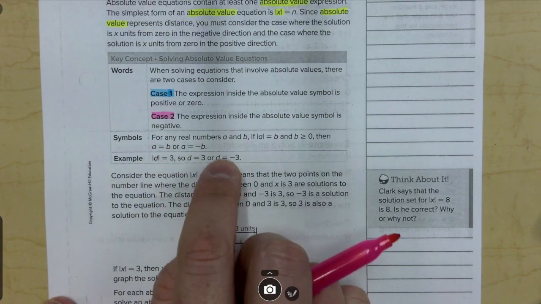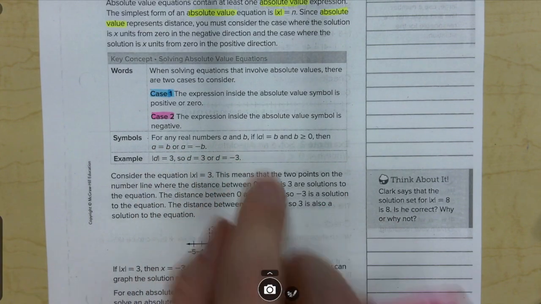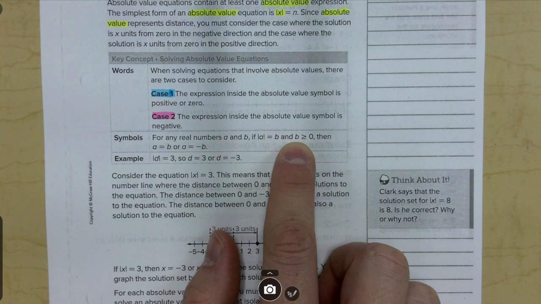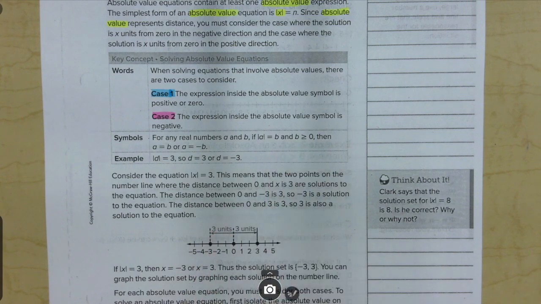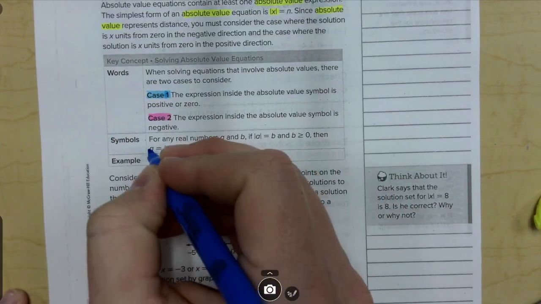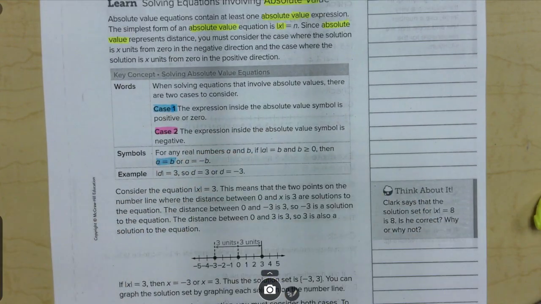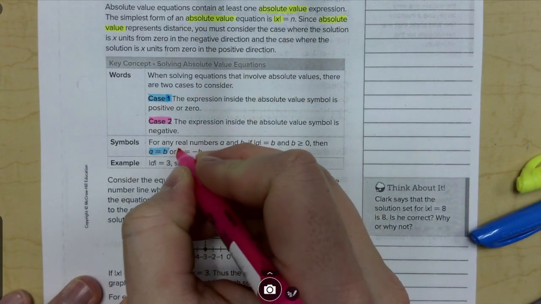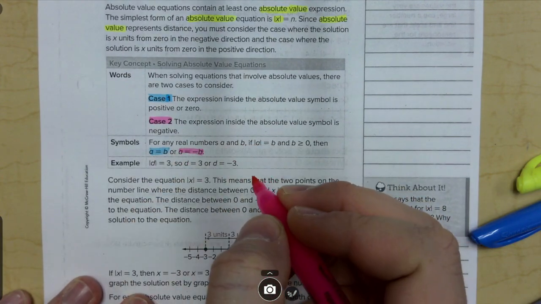So for any real numbers a and b, if the absolute value of a is equal to b and b is greater than or equal to 0, then there are case 1 and case 2. Case 1, a equals b. Case 2, a equals negative b.